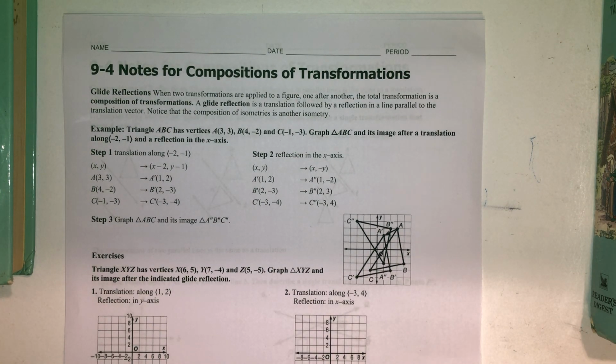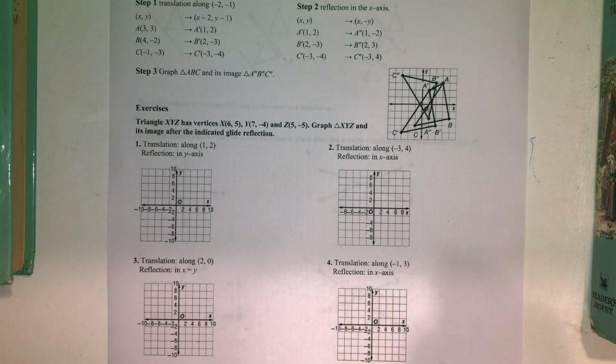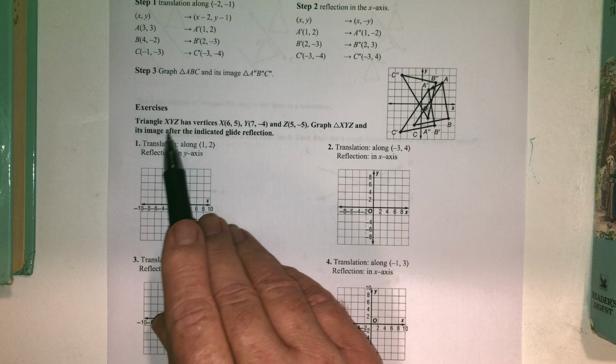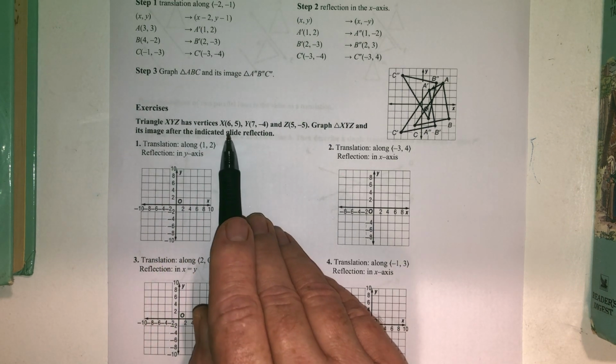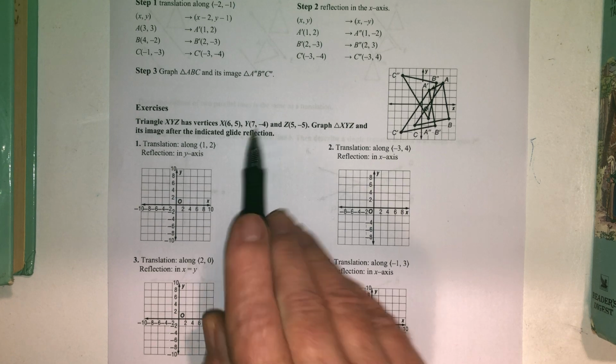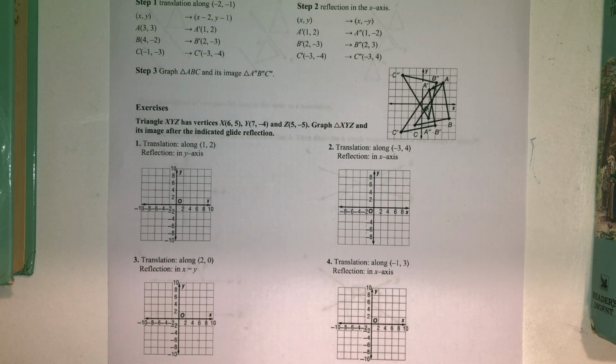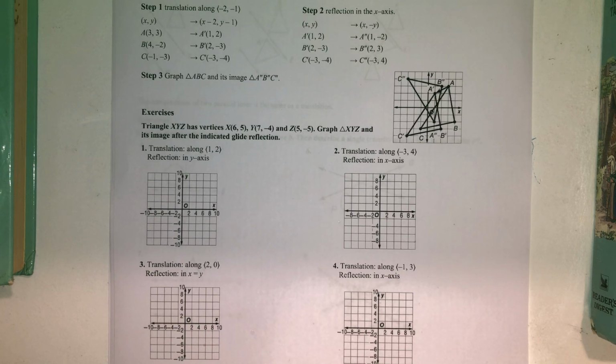All right, let's go look at some translations. Number one down here says triangle XYZ has X at (6, 5), Y at (7, -4), and Z at (5, -5). Graph triangle XYZ and its image after the indicated glide reflection.